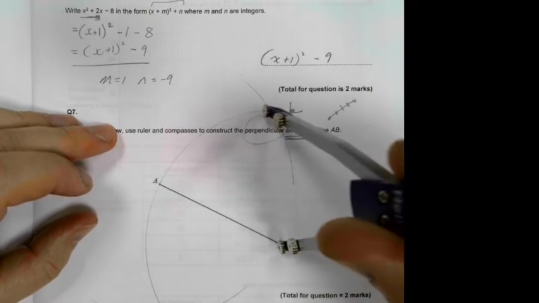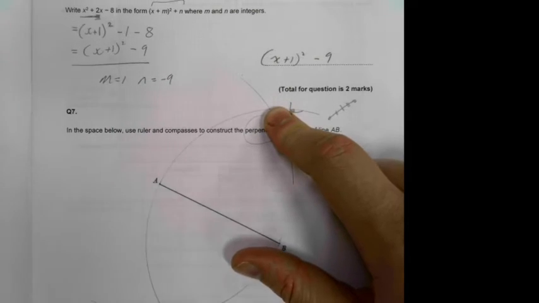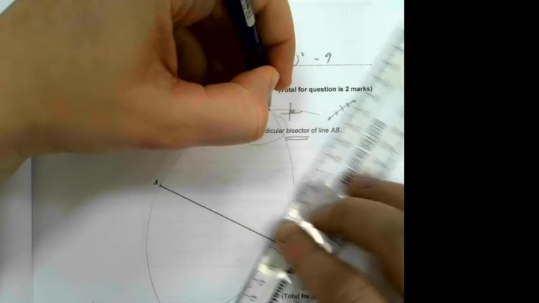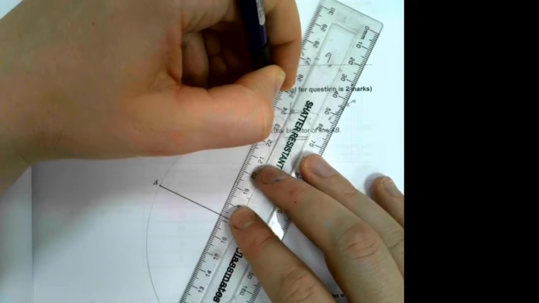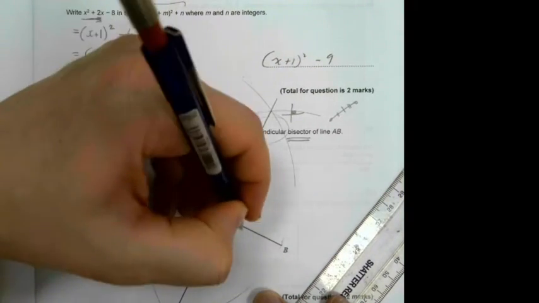Fortunately it hasn't, so I can draw another arc, and where these two arcs intersect is where I get my ruler and pencil, and I draw my line through this point down to this point here. You'll see that not only is this line perpendicular, but it's also bisecting this line segment AB.